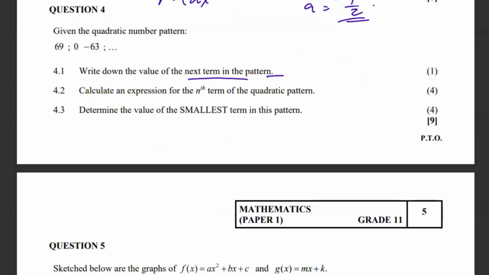Then determine the smallest value within this pattern. Determine the smallest value.